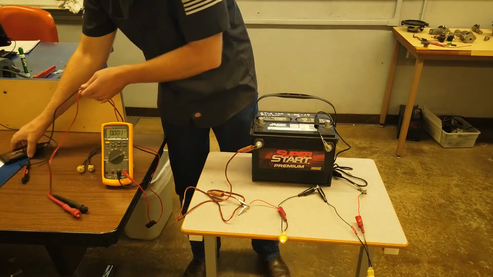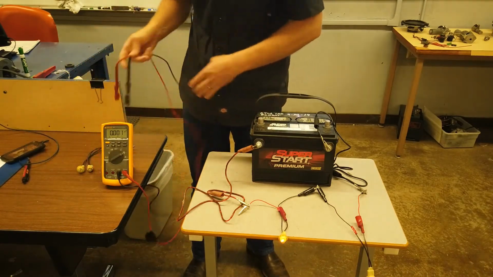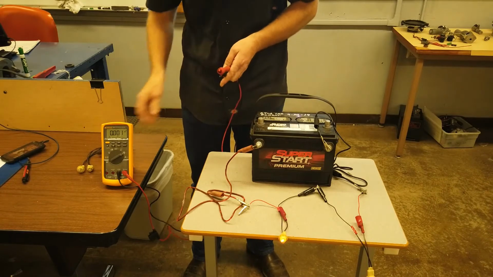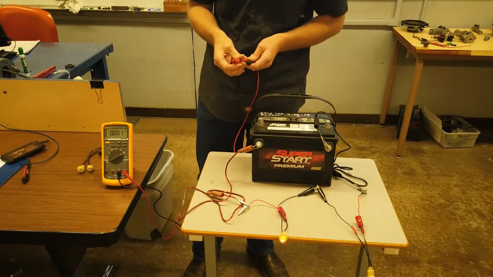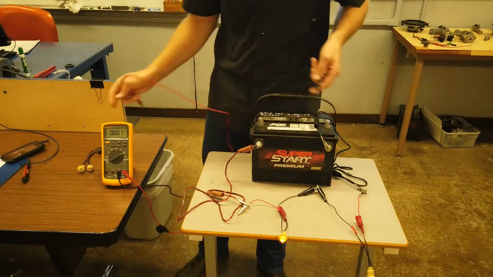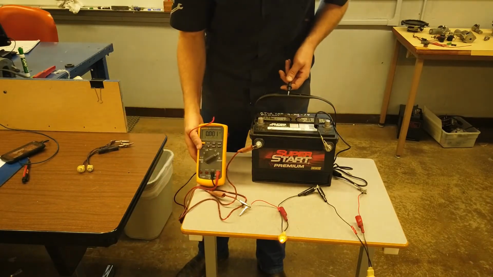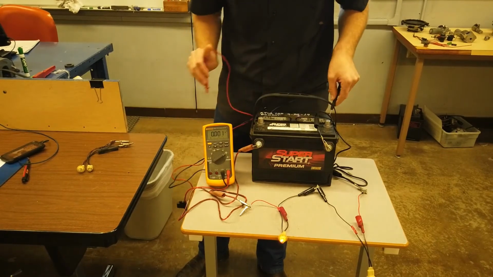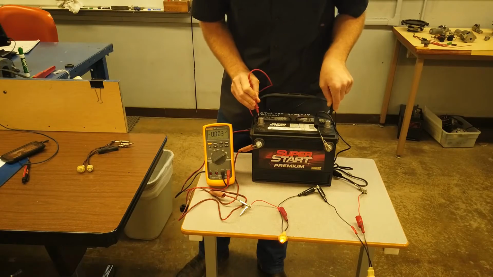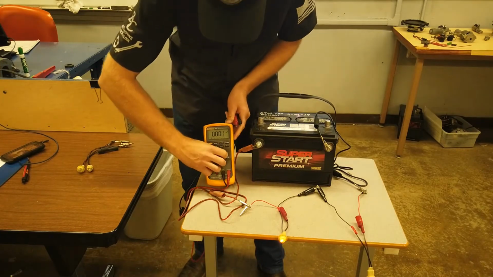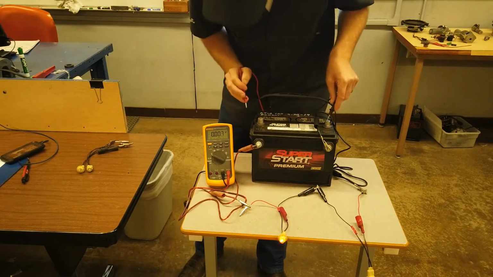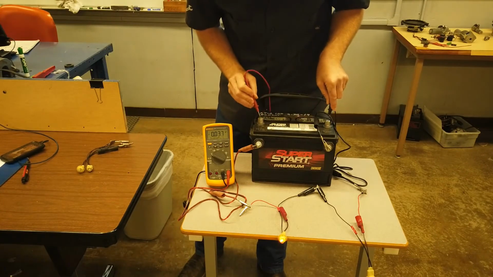So to start out, we're going to measure the difference in electrical pressure between here and here, on volts. So I'll turn our meter over to volts, and this should work out a little better.